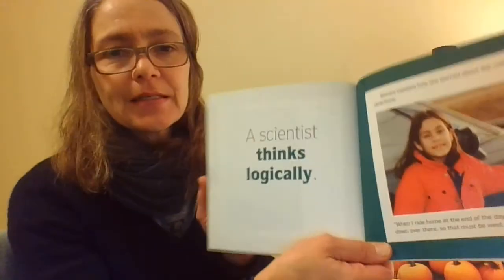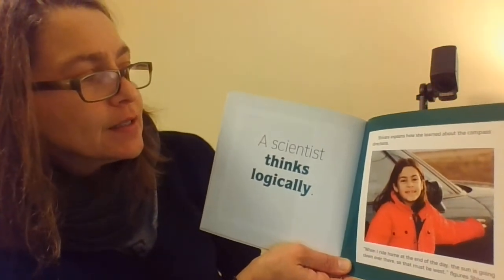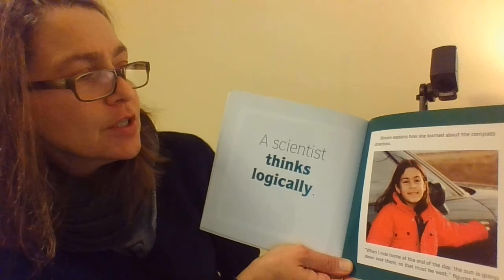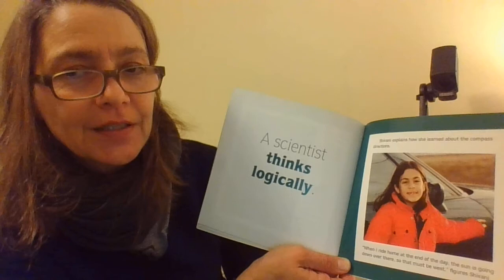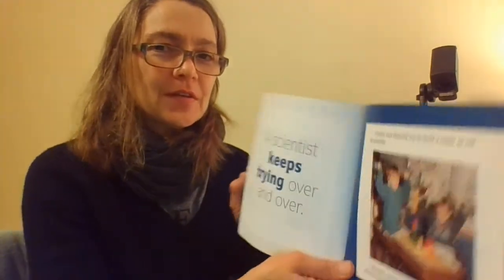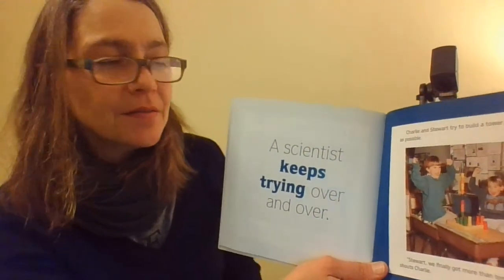A scientist thinks logically. Shivani explains how she learned about the compass directions. "When I ride home at the end of the day, the sun is going down," figures Shivani. We're going to be learning about the sun in the sky soon, next science lesson.